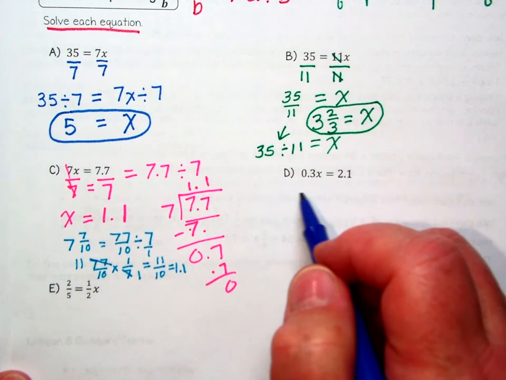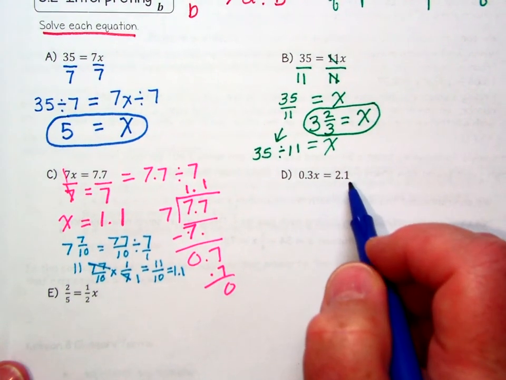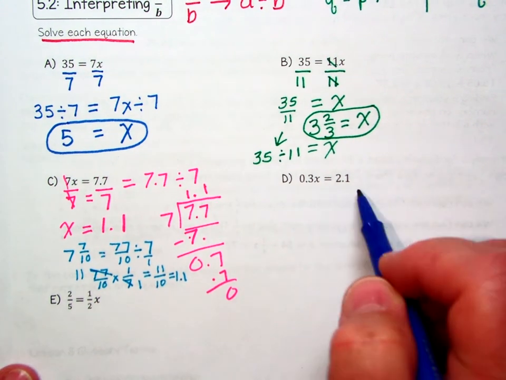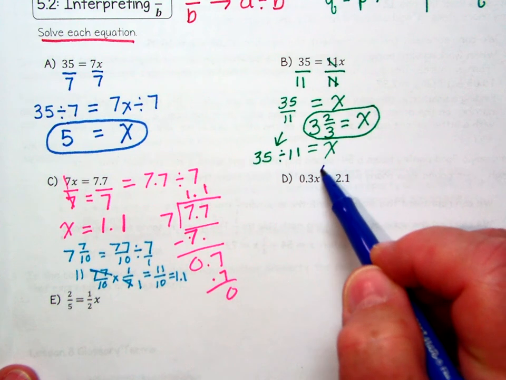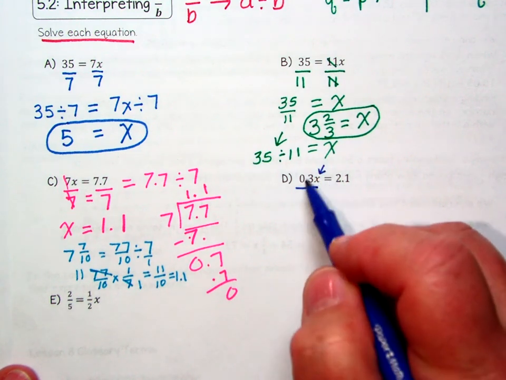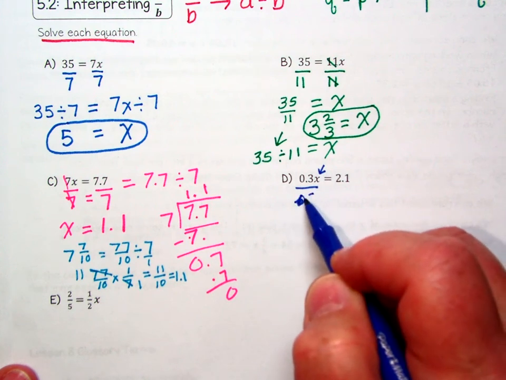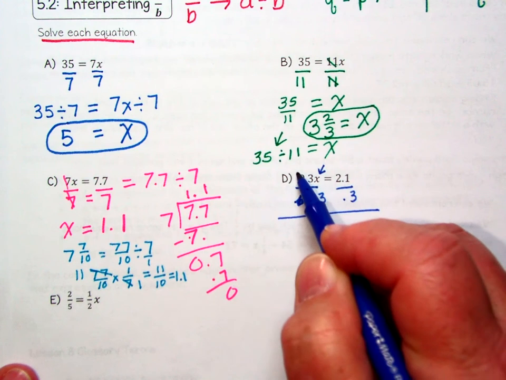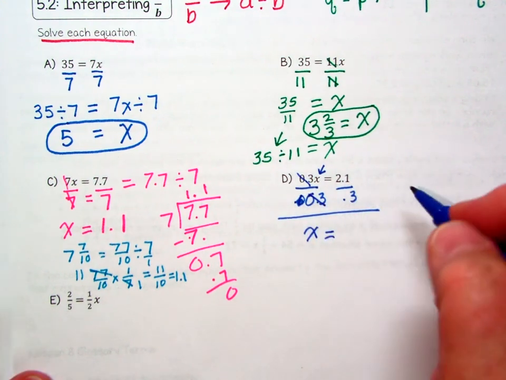Okay, now problem D. I have 0.3 times x is equal to 2.1, or 3/10 x is equal to 2 1/10. So again, don't let the decimals intimidate you. You want to get 1x. You want to know what 1x equals. You've got 3/10 of an x. So I'm going to divide both sides by 3/10. 3/10 divided by 3/10 just leaves x, 1x. Now I have 2.1 divided by 3/10.